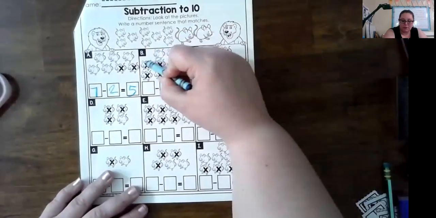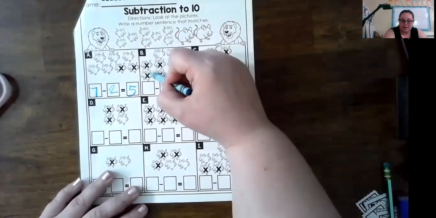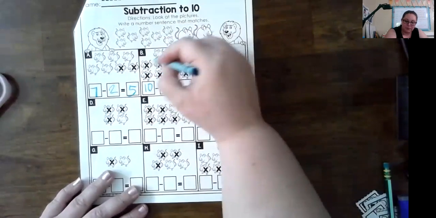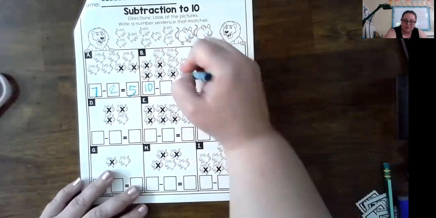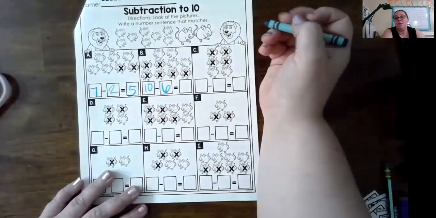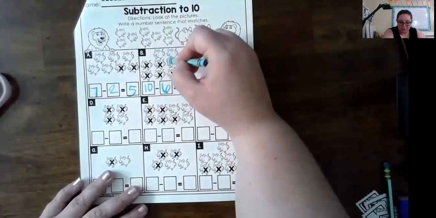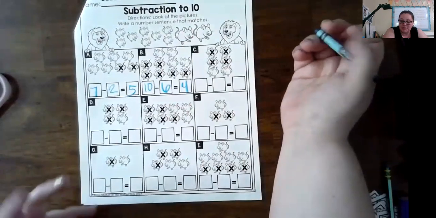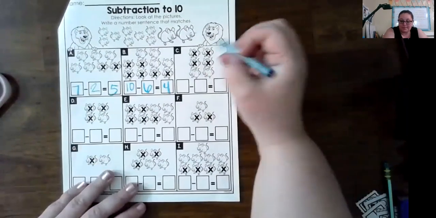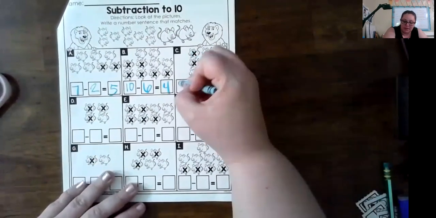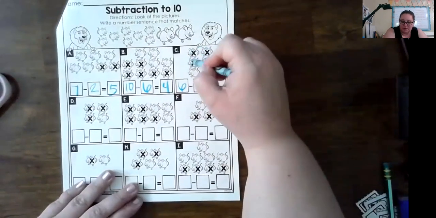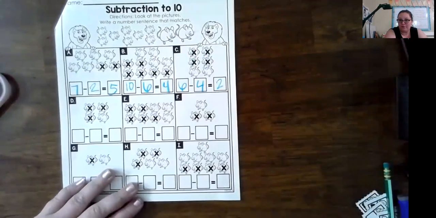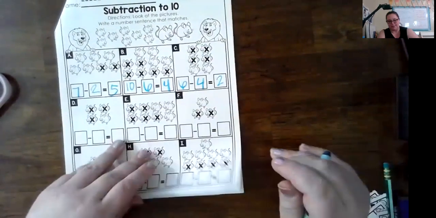Same thing here. 1, 2, 3, 4, 5, 6, 7, 8, 9, 10 is how many we start out with. 1, 2, 3, 4, 5, 6 is how many we're taking away. 1, 2, 3, 4 is what the difference is. That's the answer. Okay, 6 minus 4. You're left with 2. Okay, you got this.